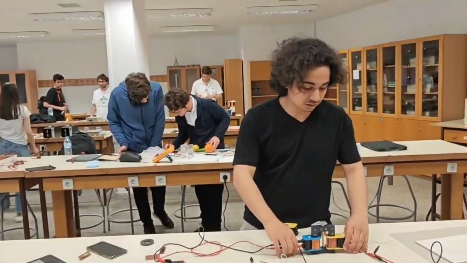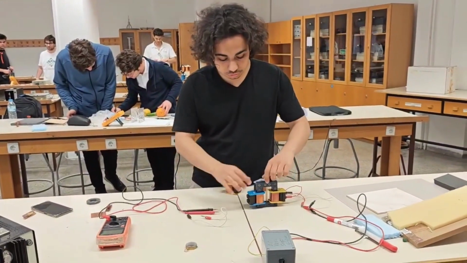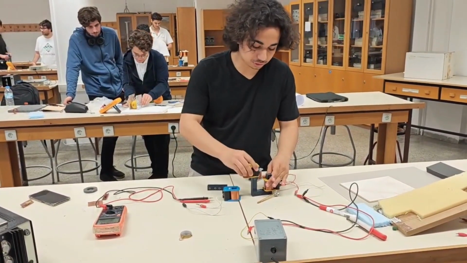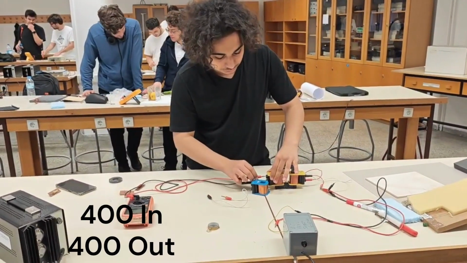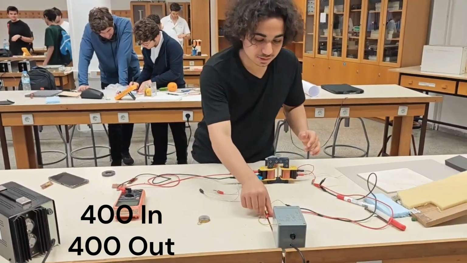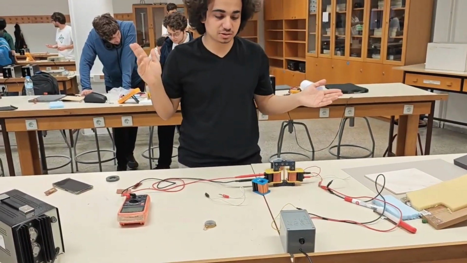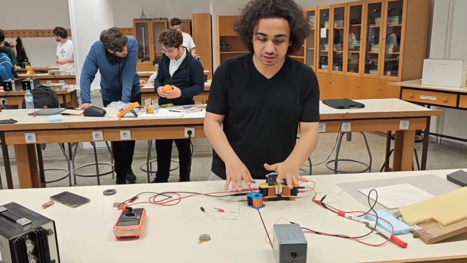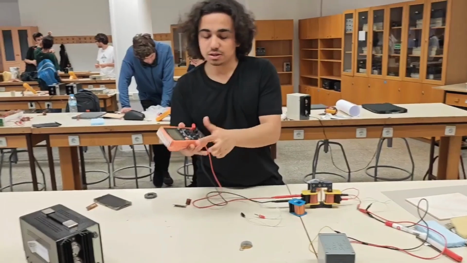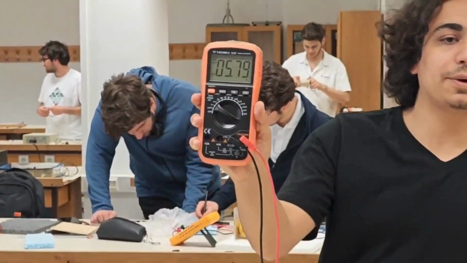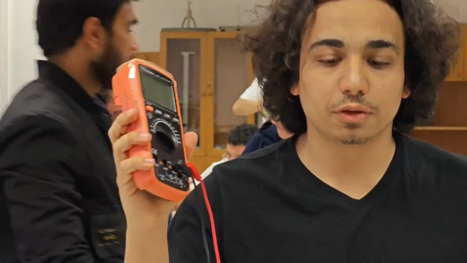And now let's change our ratio of coils. Let's make it 400 to 400. This 1-to-1 coil ratio should give us the same voltage as the initial input, but as you can guess, it will not give the same voltage. It's about 5.78. We have about 1 volt of voltage loss.